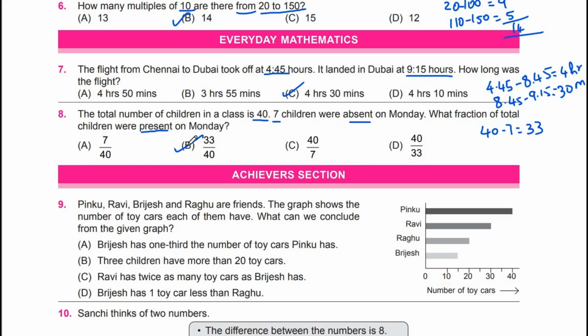But if the question was, what total fraction of the children were absent on Monday, then it could have been 7 by 40 because 7 children were absent. So read the question, understand your keywords and then give your answer. Once you understand the keywords given there, it is pretty easy for you to answer your questions. Isn't it easy? Calculating everyday math is very easy because we use this in our day-to-day life.